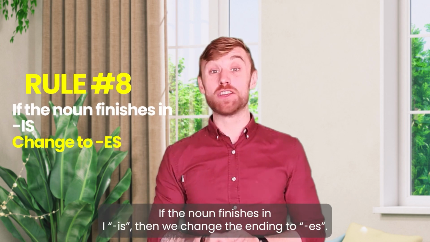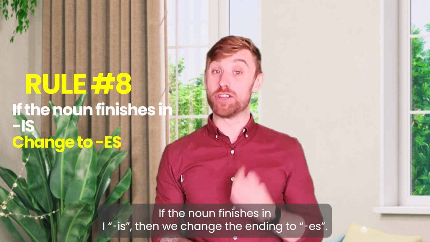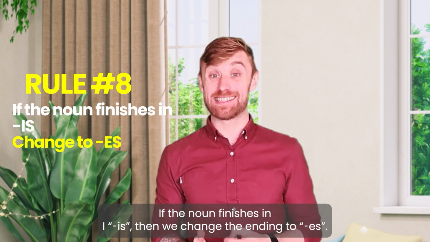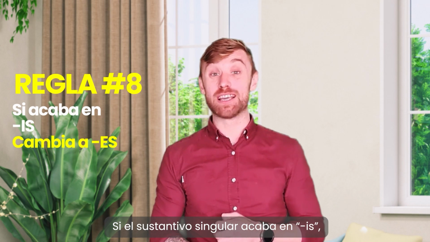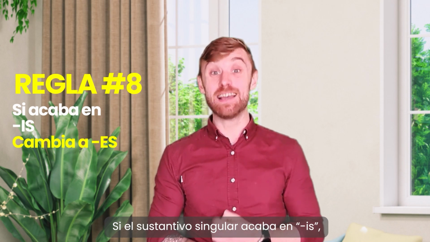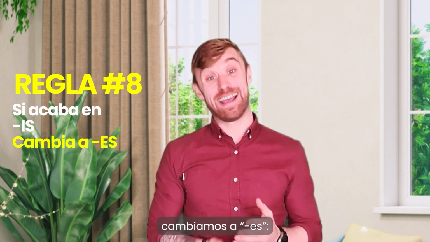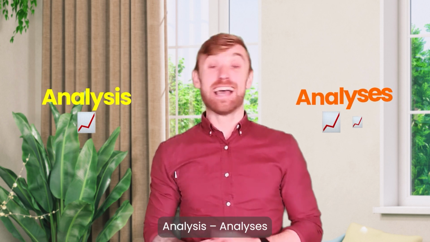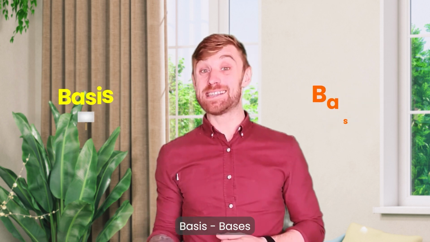And rule number 8. If the noun finishes in IS, then we change the ending to ES. La regla número 8. Si el sustantivo singular acaba en IS, cambiamos a ES. Analysis, analyses. Basis, bases. Crisis, crises.